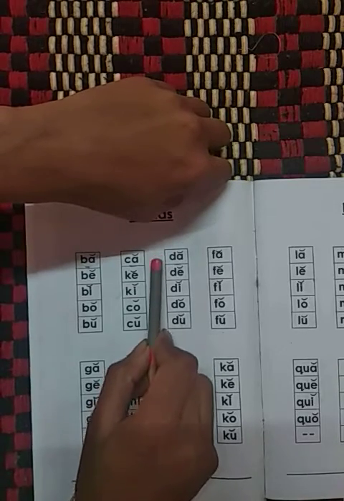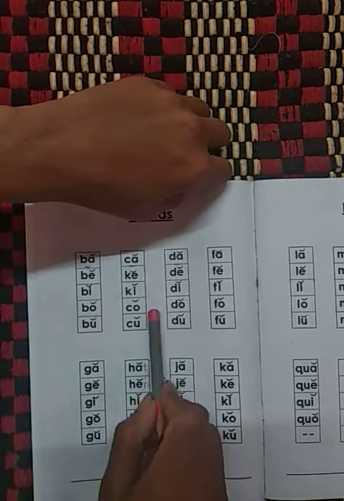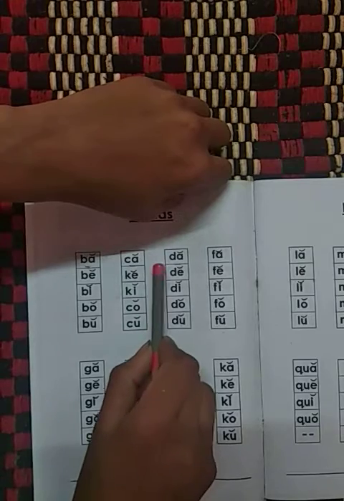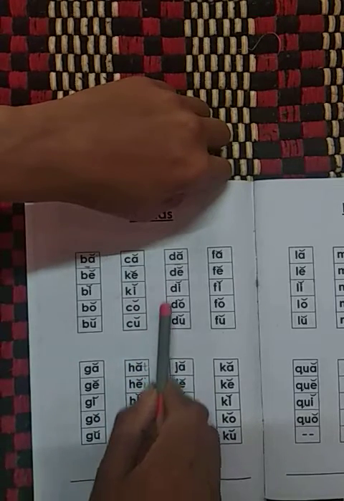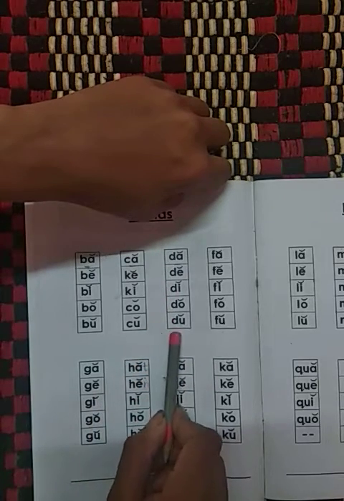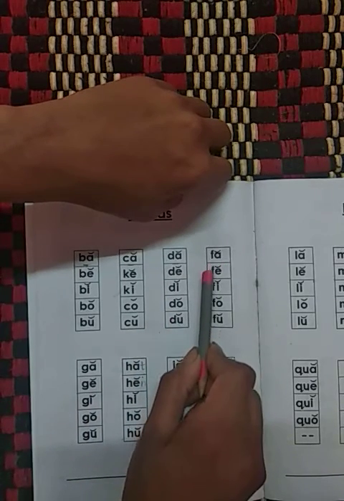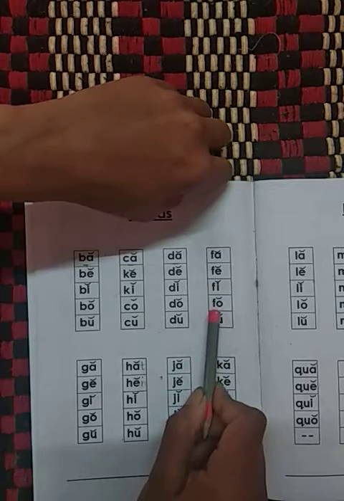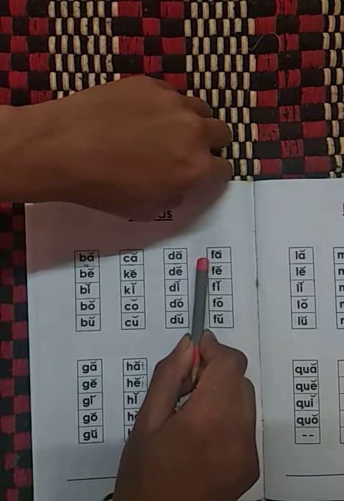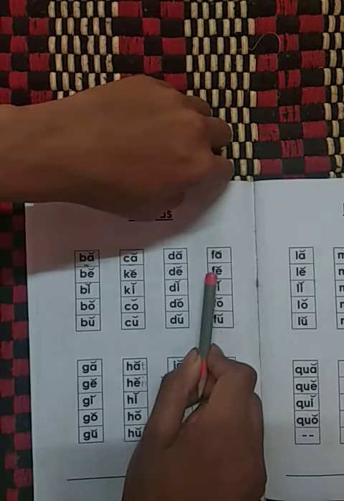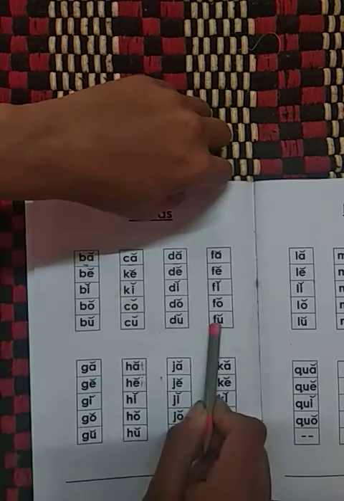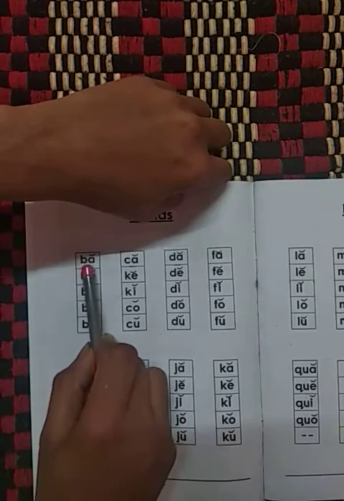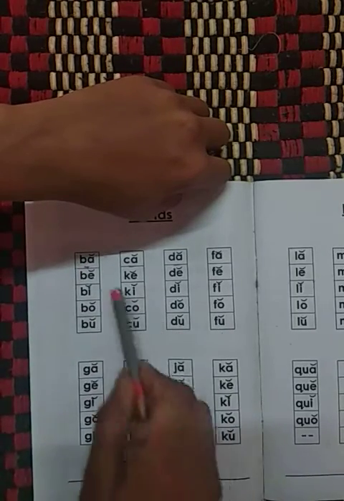Next, da, de, di, do, da. Next, fa, fe, fi, fo, fa. Repeat. Now repeat once again from here to here. Ba, horizontally and vertically. Okay.